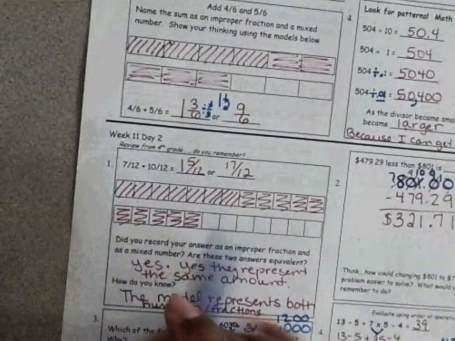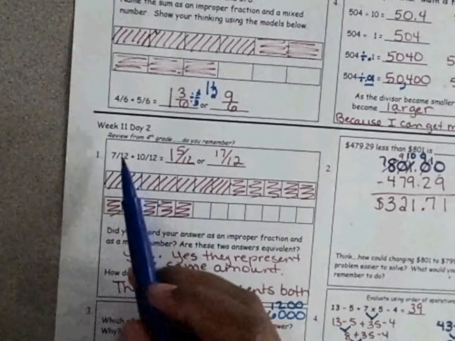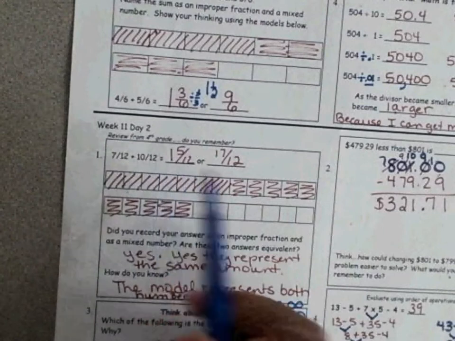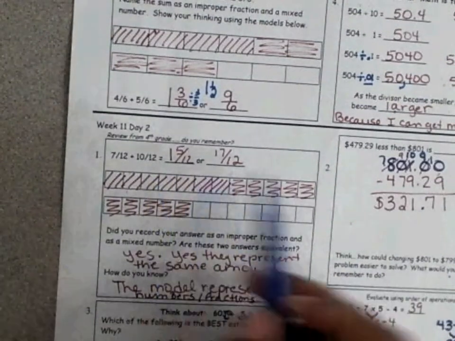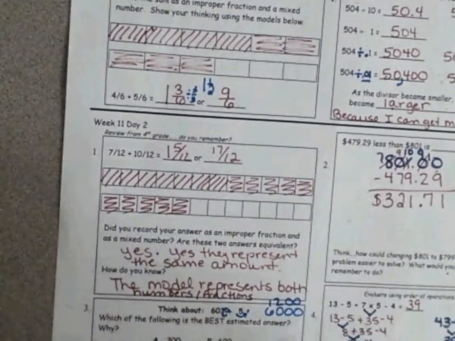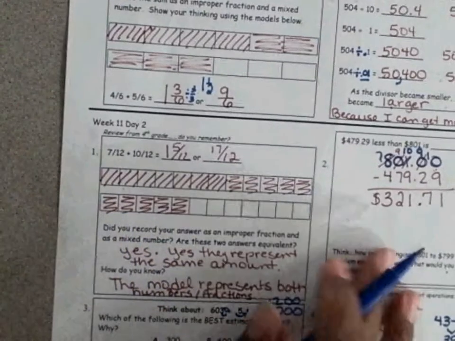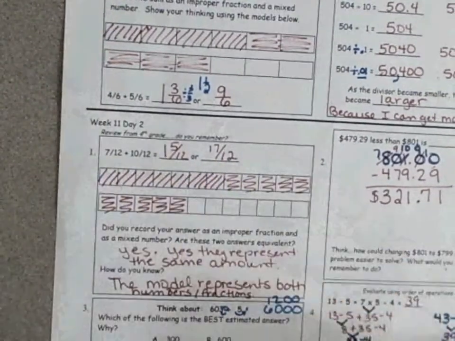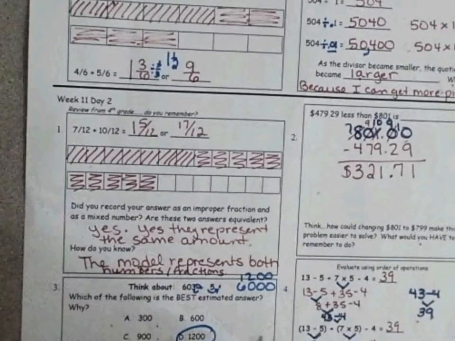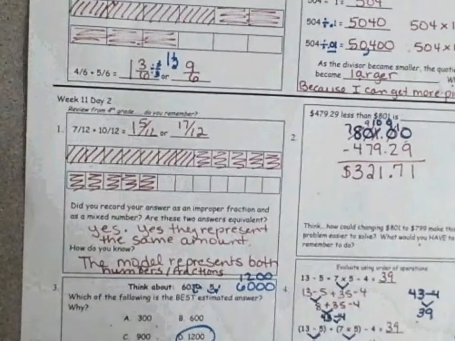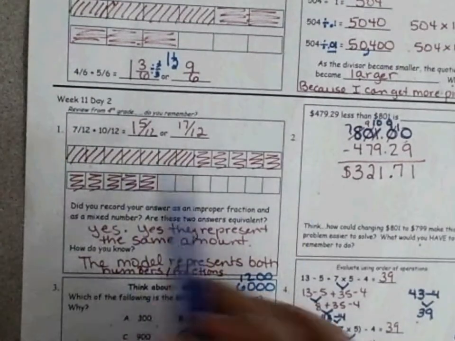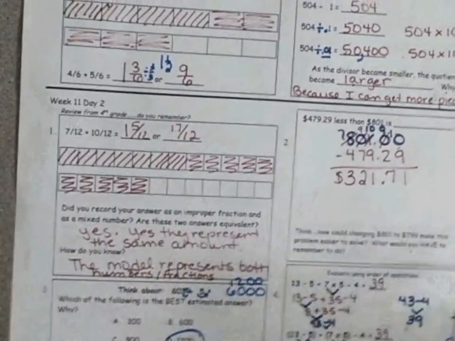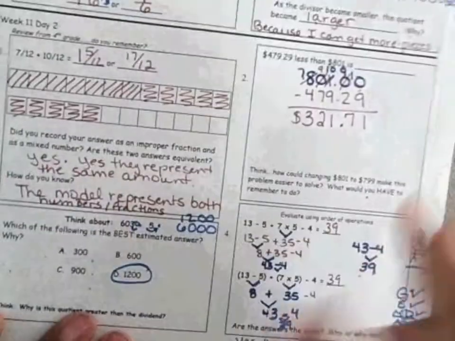Okay? For number 1, I have 7/12 plus 10/12, so I shaded in 7, and then I shaded in 10, and that gives me 1 whole and 5 out of 12, or 17/12 if I were to count all those pieces. Did you record your answer as both an improper fraction and a mixed number? Yes, there's my mixed number, there's my improper fraction, and the model represents both of those.